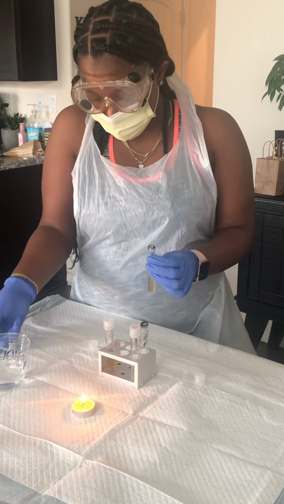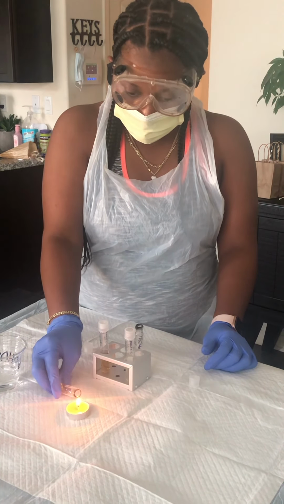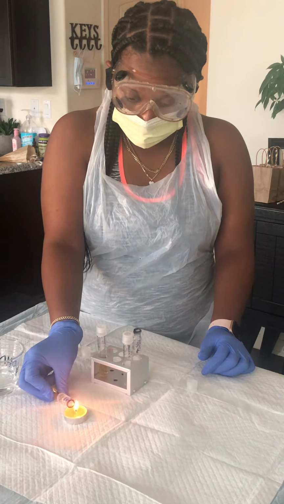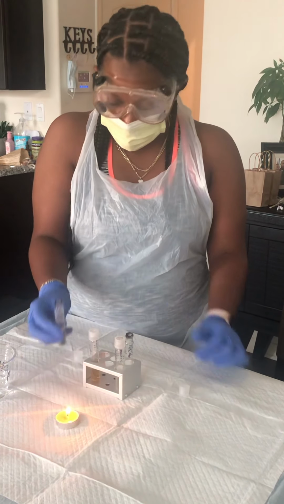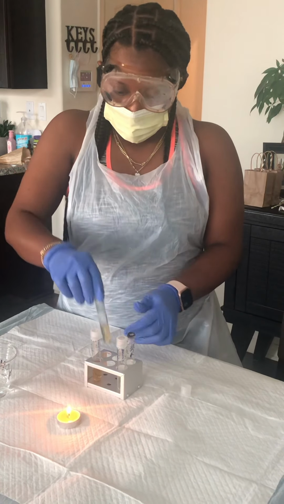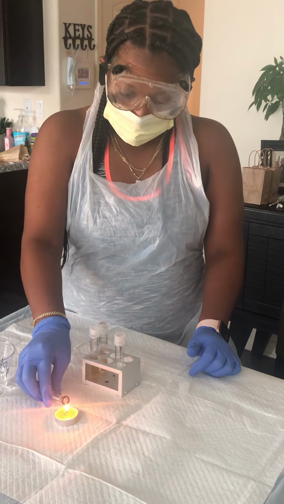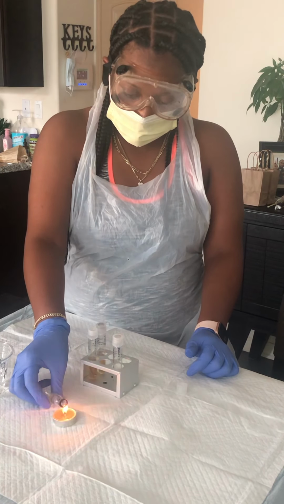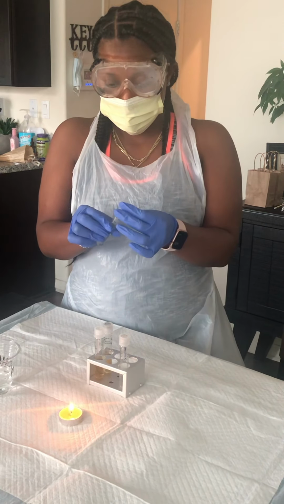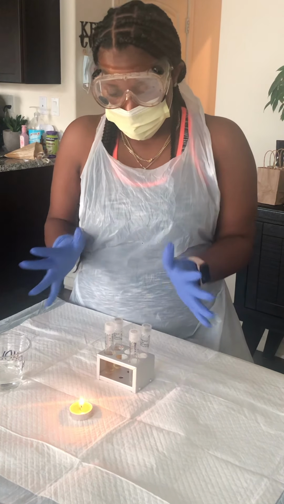Okay, place that there. I am going to sterilize my lip again prior to putting the lid on. And I'm going to sterilize the lip of the E. coli. Okay, that is it for this sample.